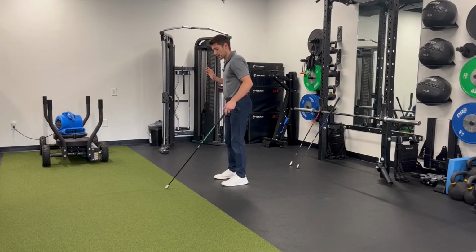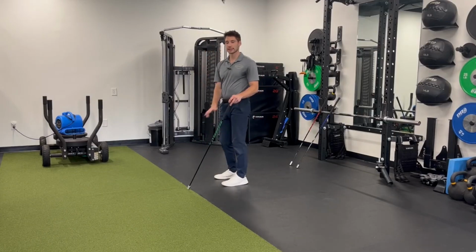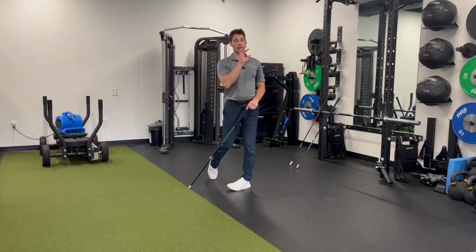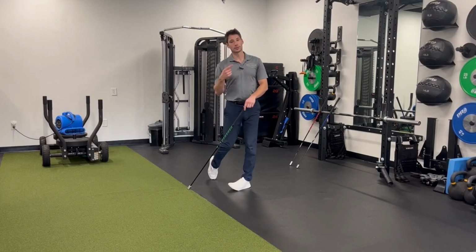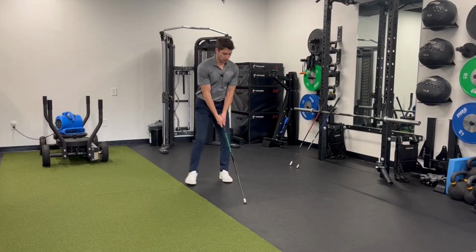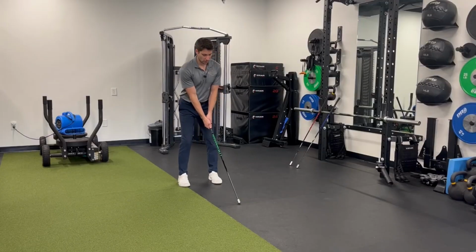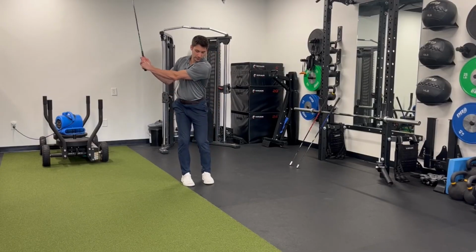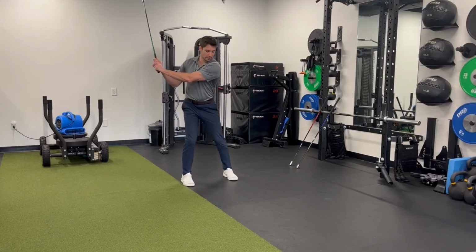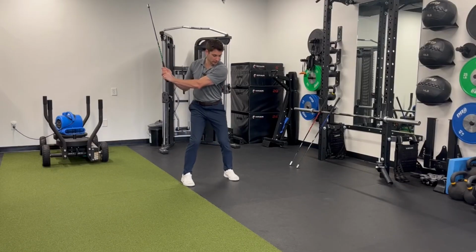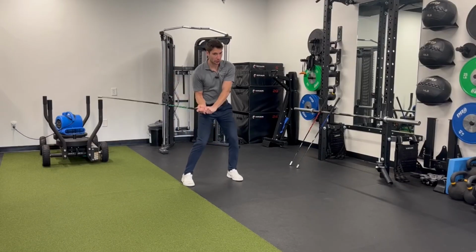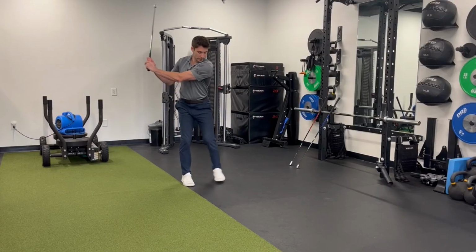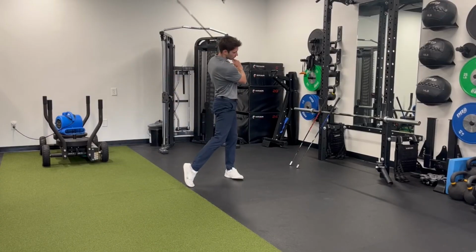So working on generating or putting force forward in that lead side so that we can decelerate that force and turn it into rotation. So the swing drill here in slow motion is starting with your feet together. As we come up into the backswing, right as we finish that backswing, we're going to step forward, and we're going to use that as our cue to then turn. So as we get through here, we step, turn, swing.